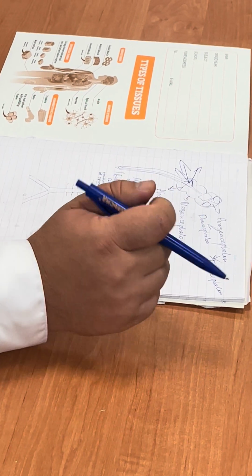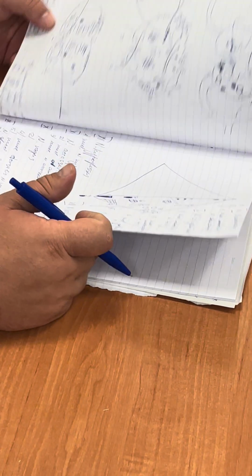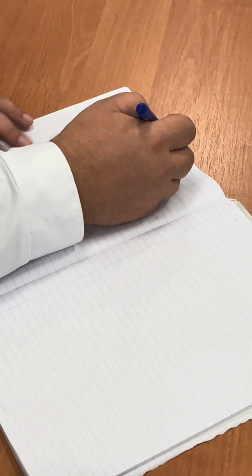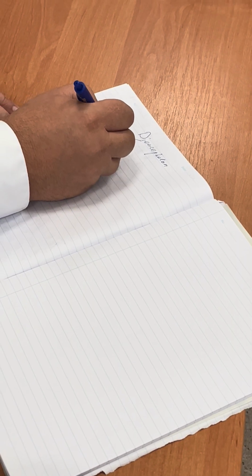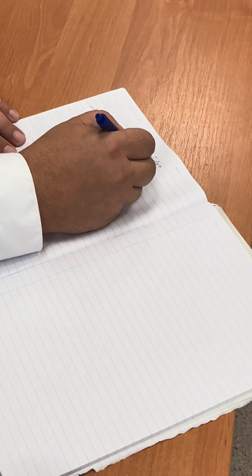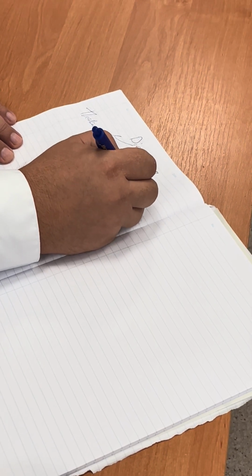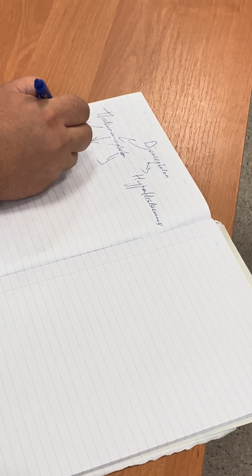And the diencephalon, I write here, diencephalon subdivides into thalamencephalon and hypothalamus. And the thalamencephalon consists of three parts. They are the thalamus, then the epithalamus, and the metathalamus.